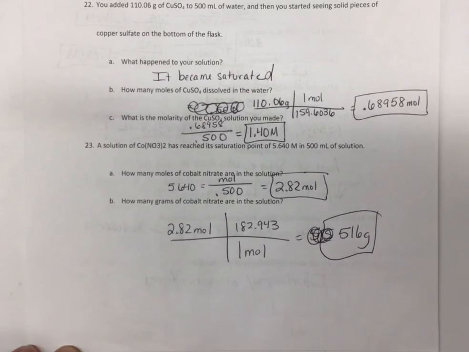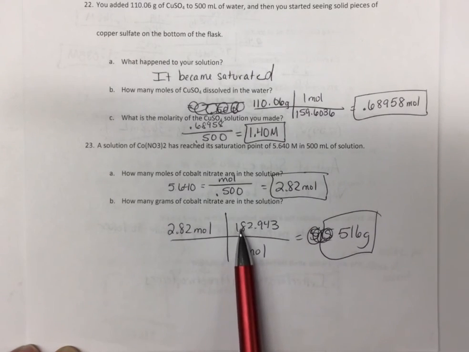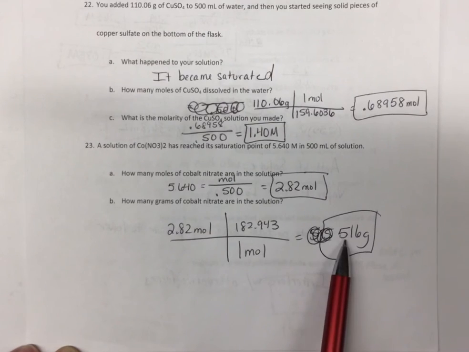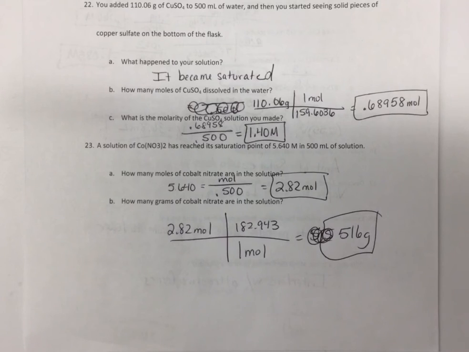And then the amount of grams of cobalt nitrate that are in the solution. Take your moles, change it back to grams using molar mass, and you have approximately 516 grams in the solution.